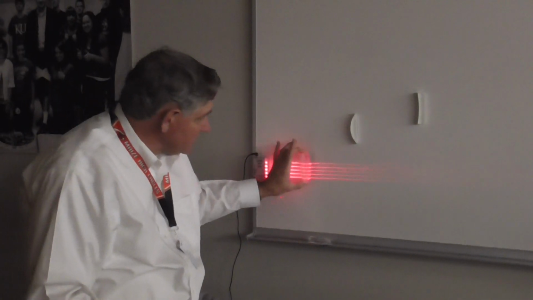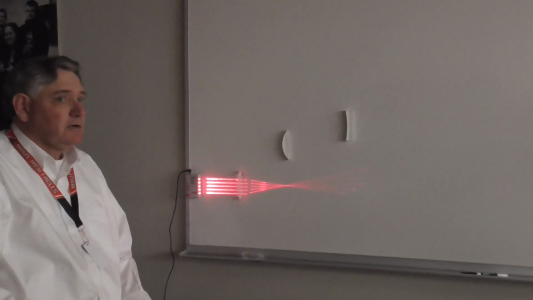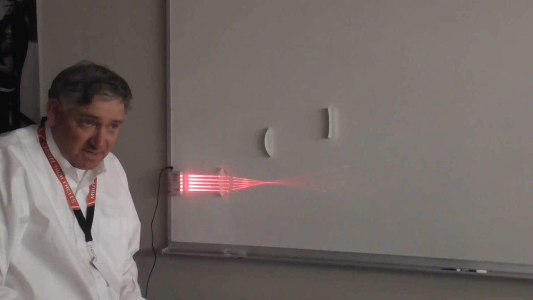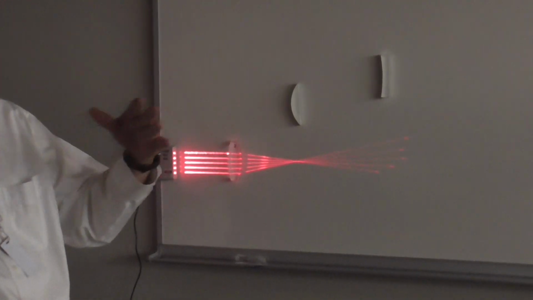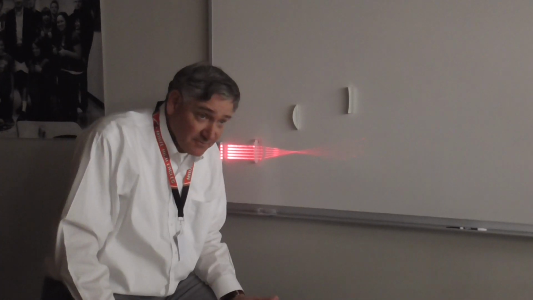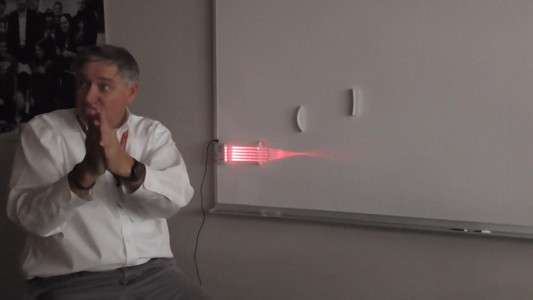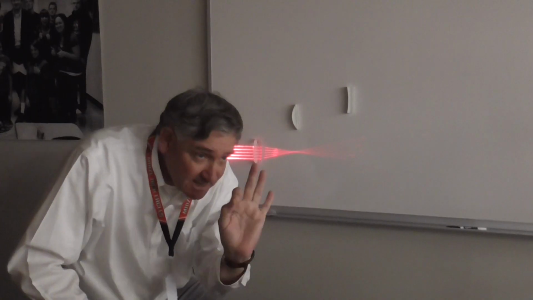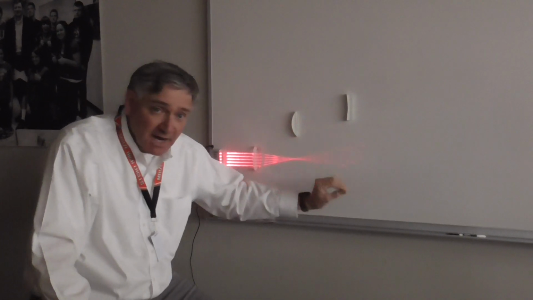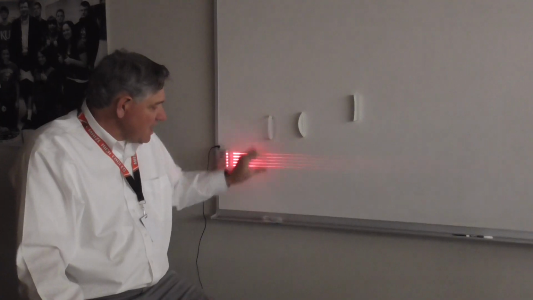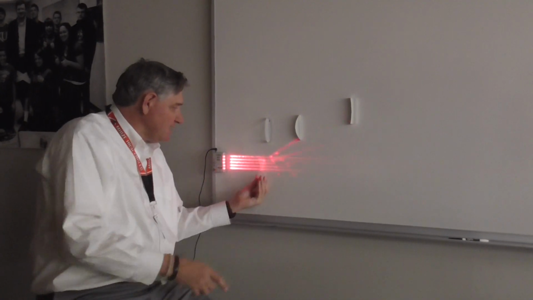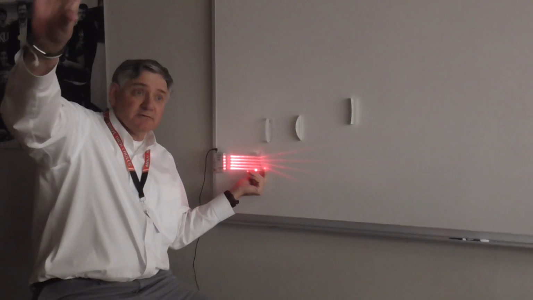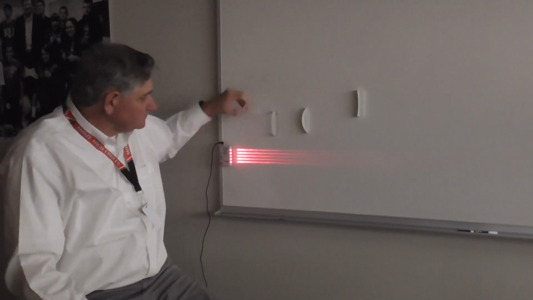Now, here I've also got a lens which is going to be convex. When I put this up here, what happens to the light rays? They converge. So it's bringing it together. So is the focal length going to be positive or negative? Positive, because the light's being brought together. So if you have a convex lens, the light gets brought together. If you have a concave lens, the light gets spread apart.